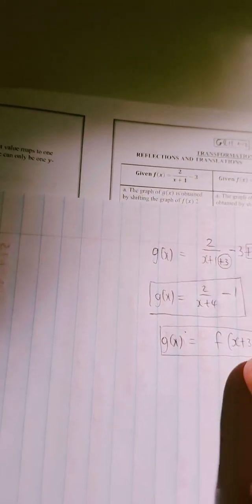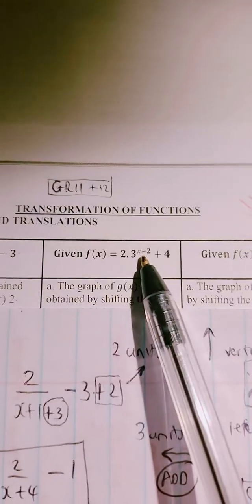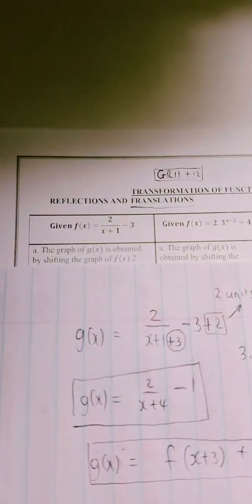Okay, let's move on to this function, the exponential. So the hyperbola function, we understand how translation affects our function.